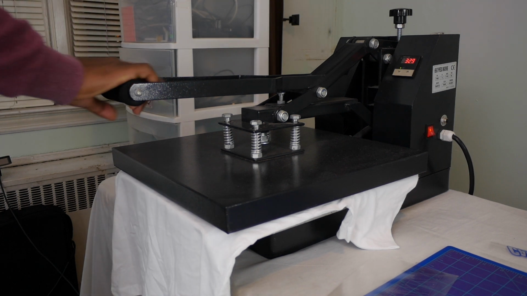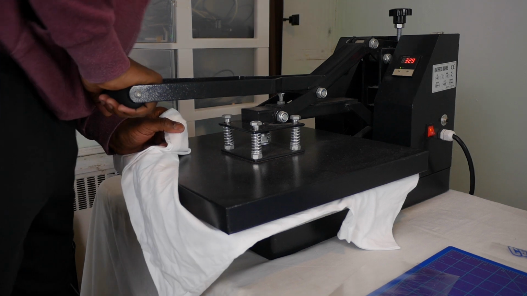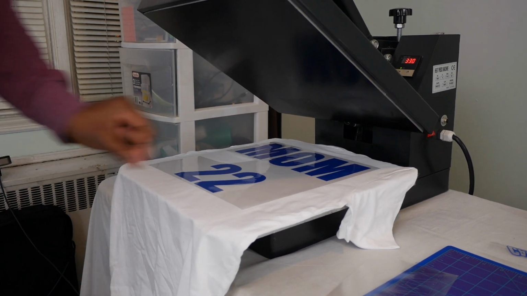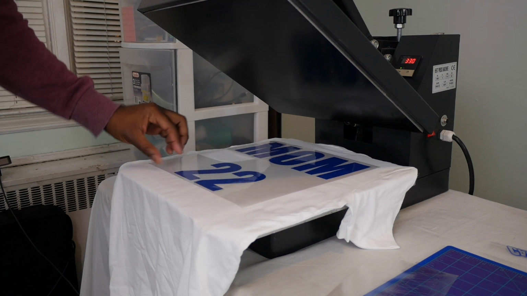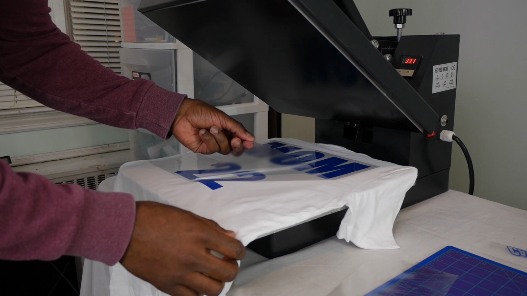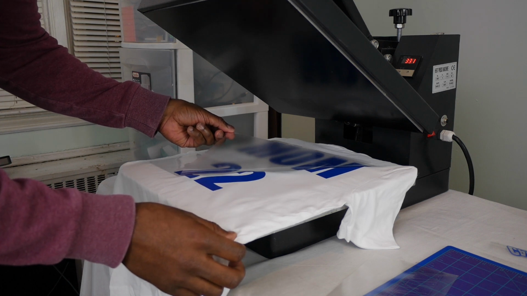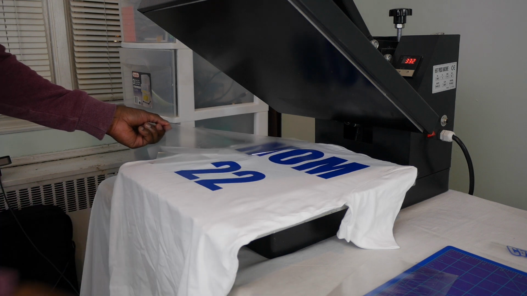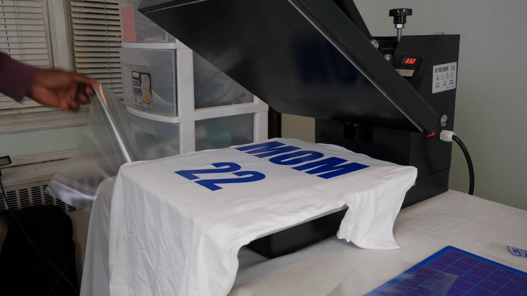Siser EasyWeed is really supposed to come up like that after one press, guys. I swear to God. All right, so this should be fine to come up, but just in case, I'm going to peel it up nice and slowly. Nice and slowly. And not yank it up all confident like I just did the other part and jacked it up. All right, so that looks good.